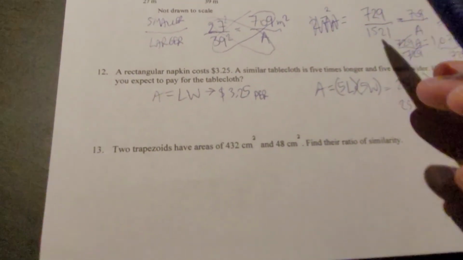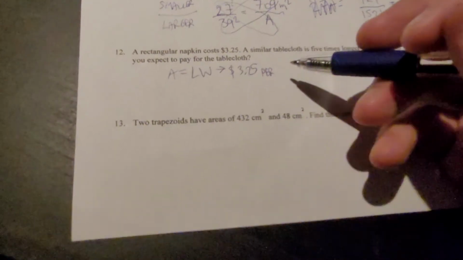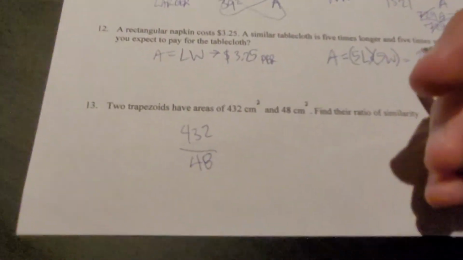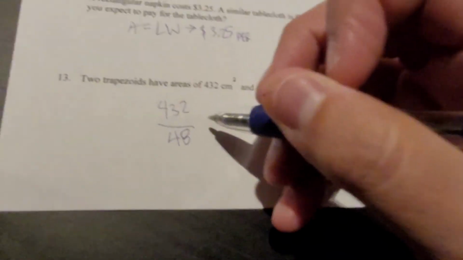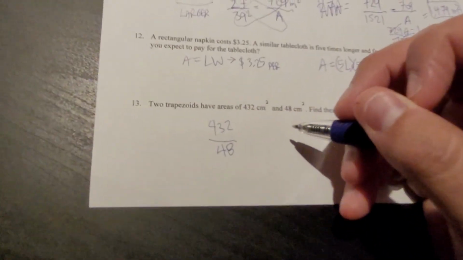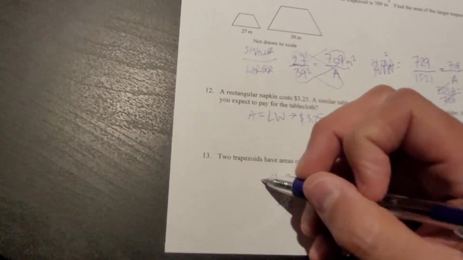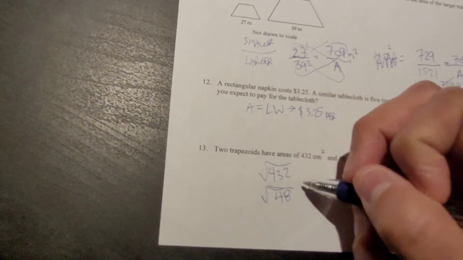Remember, these are areas, and areas are squared. So I'm going to say 432 divided by 48. If you divide these, you're going to end up getting 9. But remember, this was squared, so we have to get the square root of these.